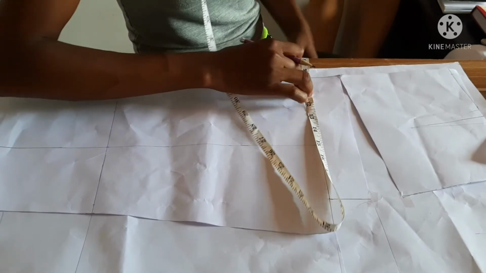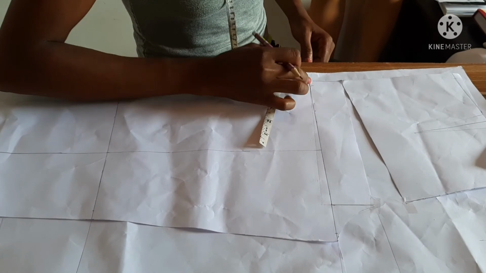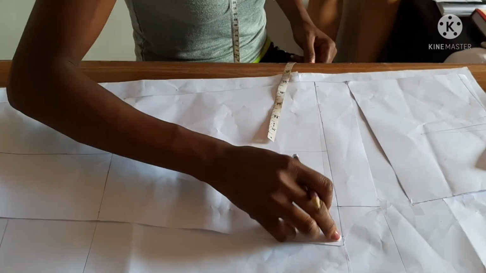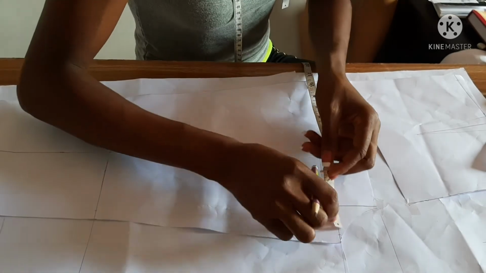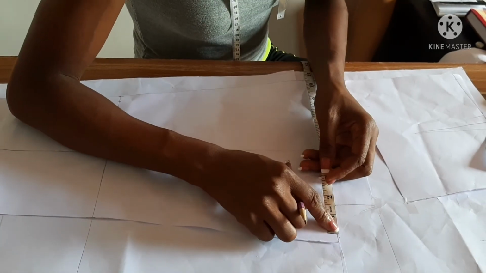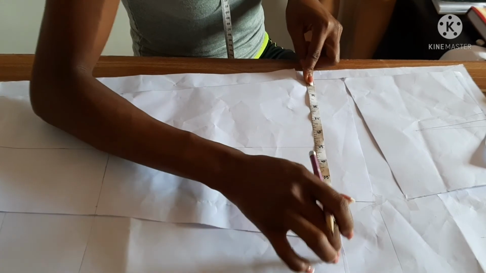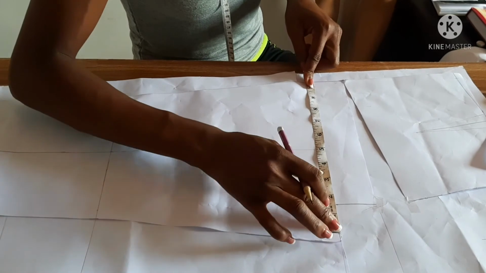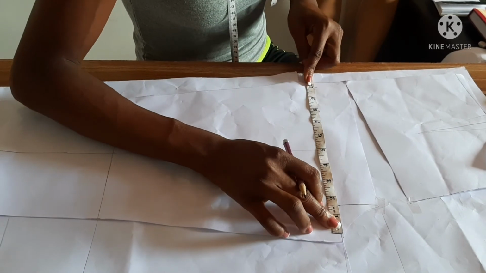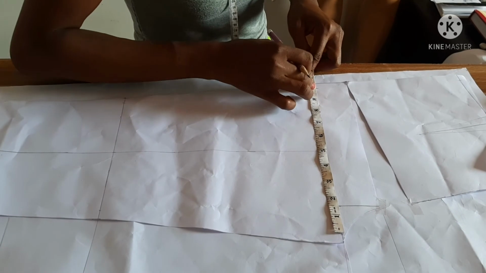Let me do it again one more time. From here to here, you know we came in by 1/2 inch here, we came in by 1/2 inch here. So I will place my tape towards the inseam line. This is the inseam line, this is the outer seam line, where the crotch, where the curve is. Okay, so I'll place my tape like so. I have 10 inches from this place to the other 1/2 inch I marked.